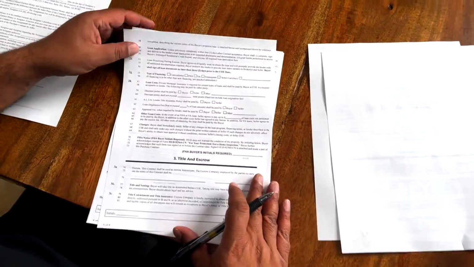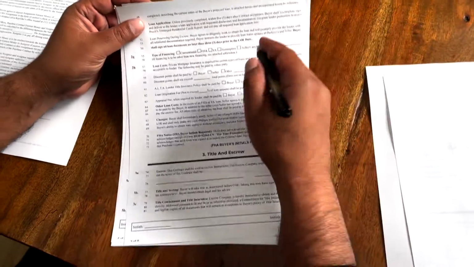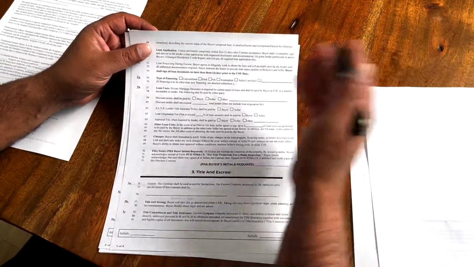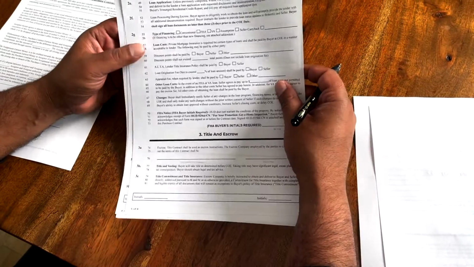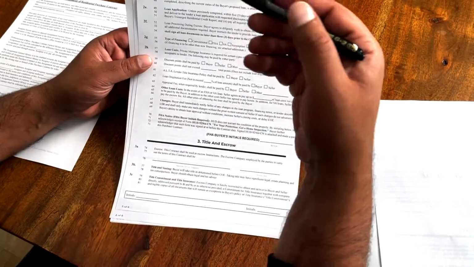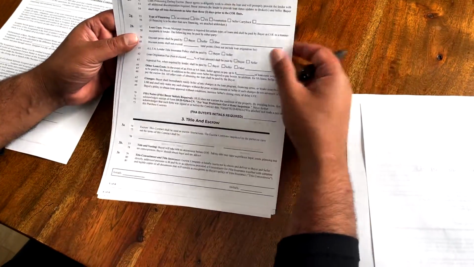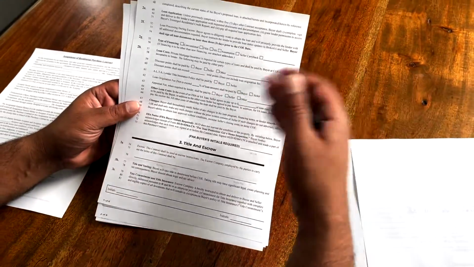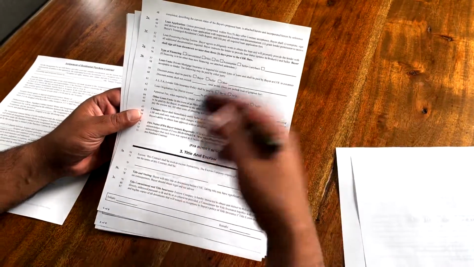On we go to the next. Right here, type of financing. So typically we are gonna be cash or hard money. So I just leave all this stuff blank, and none of this really needs to be filled out. So a lot of times wholesalers stop because they get all weird over here and they're like, oh, what do I write on this stuff? So I just leave it blank. If it's not necessary for us to deal with, then leave it blank.